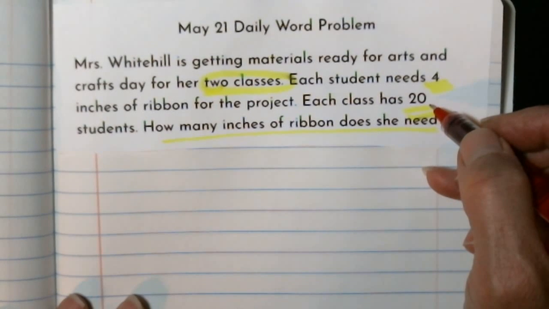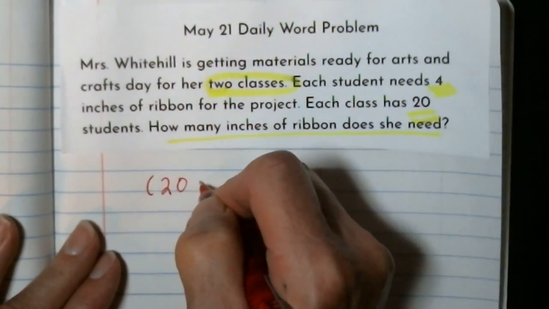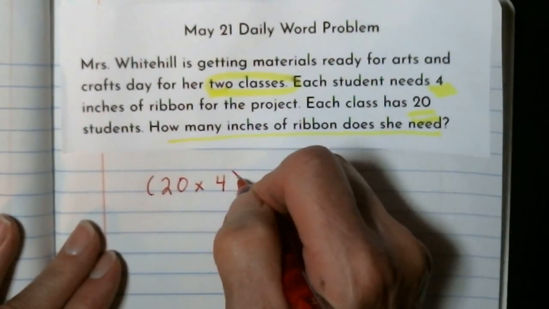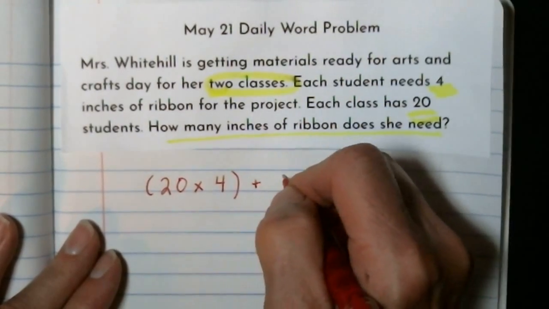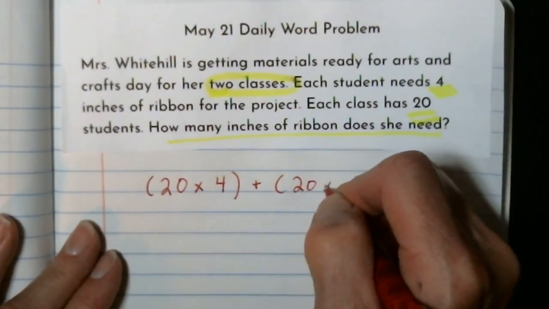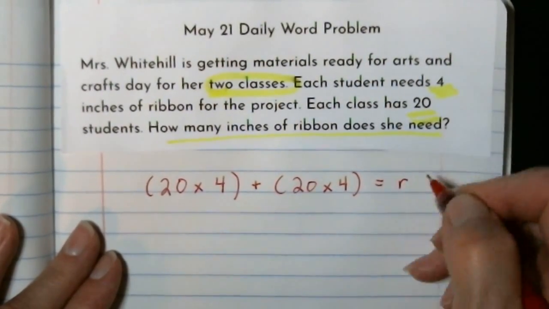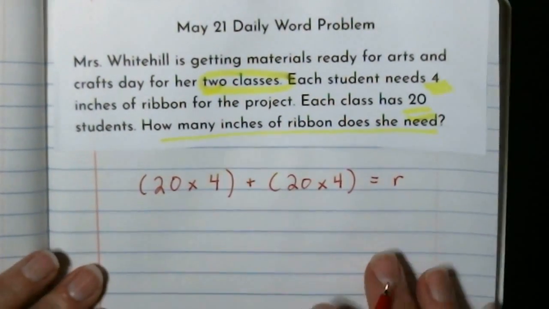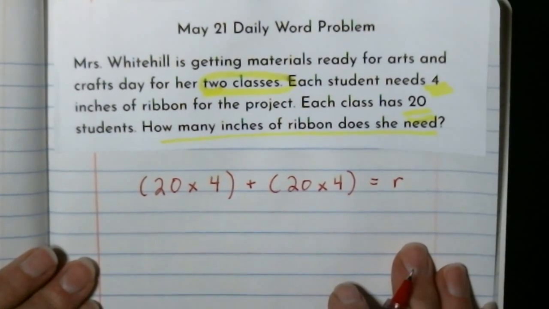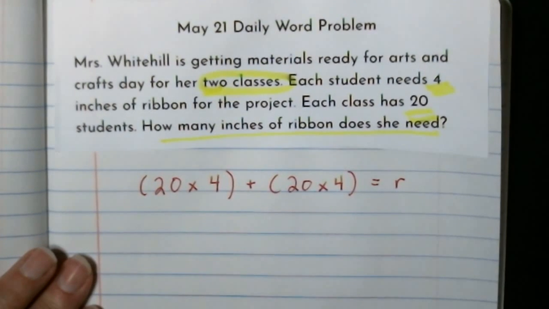So I'm thinking of my 20 students and I'm giving them each 4 inches. So that would be my 20 students times 4. How many classes does she have? She has 2, so you have to do that twice. Equals, let's put R for ribbon. Remember, you can do any letter. Those are called variables. They just stand for the number that we haven't found yet. So we have 20 times 4 plus 20 times 4.